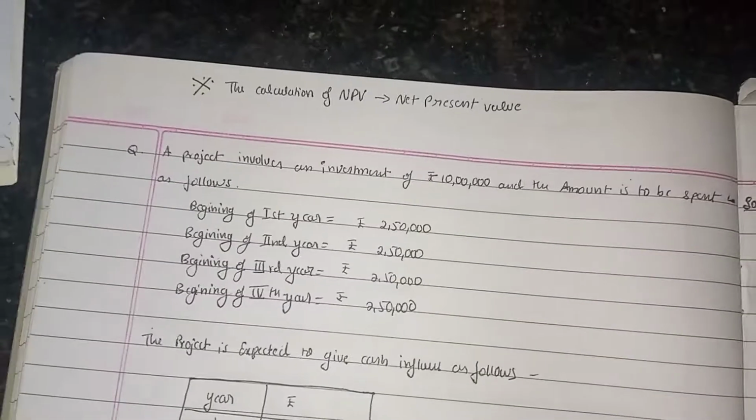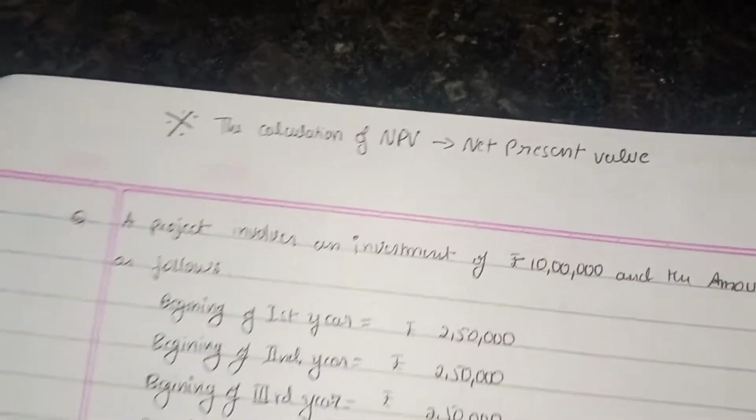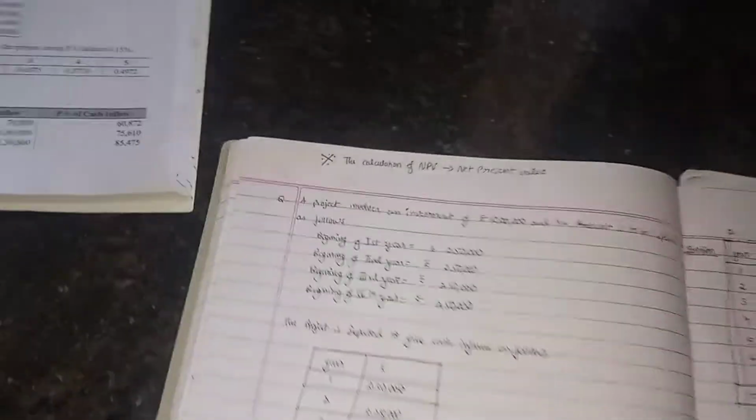Hi friends, welcome everyone. In this unit, you are going to study the calculation of NPV, that is net present value. You can observe the question here.